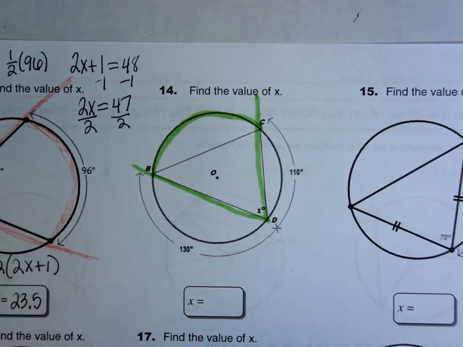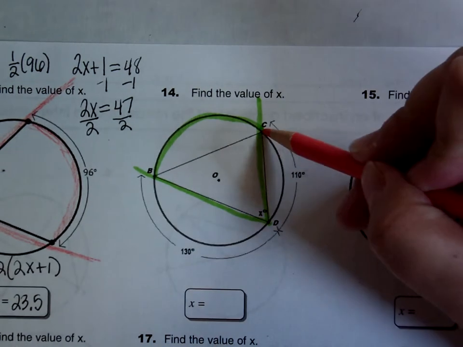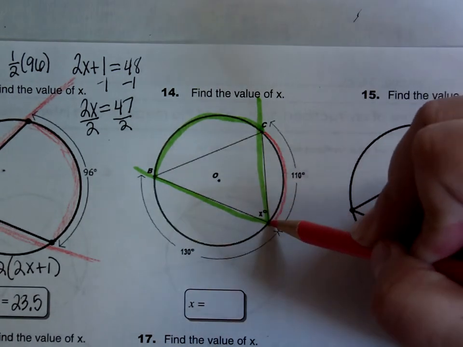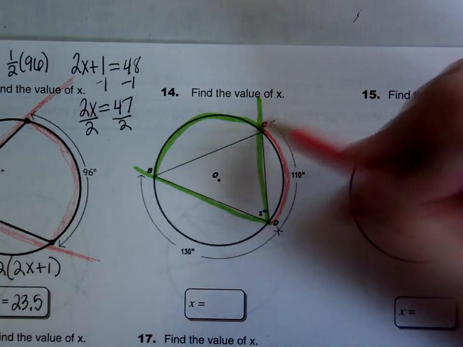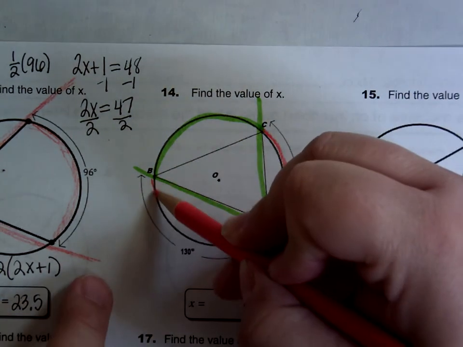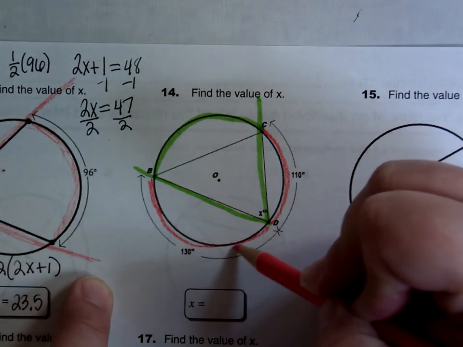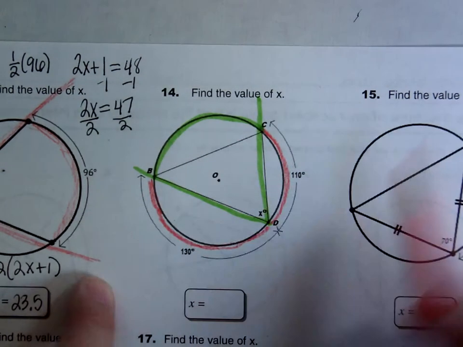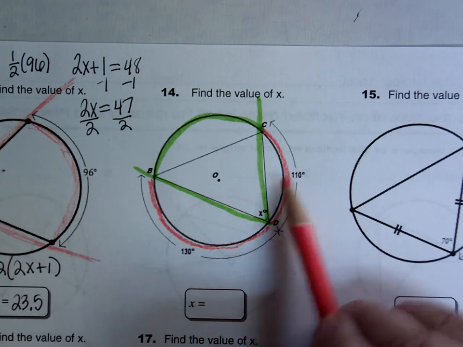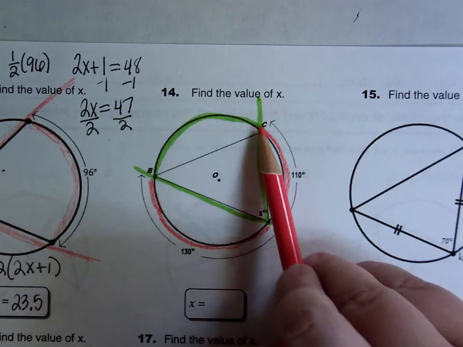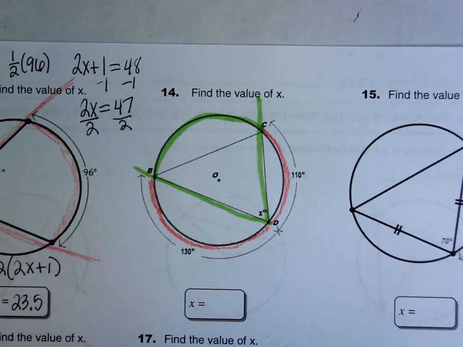Well, looking at what else I was given, I was told that this part of the circle is 110 degrees. And this part of the circle is 130 degrees. So 110 degrees and 130 degrees and the green arc together make up the entire circle.